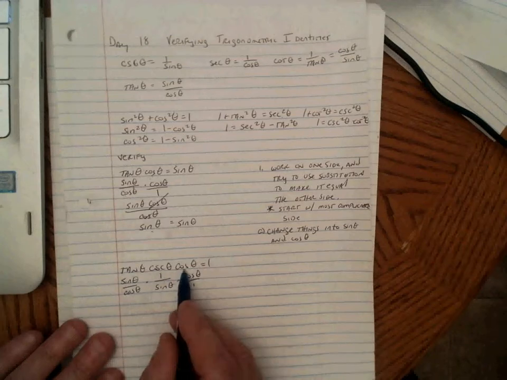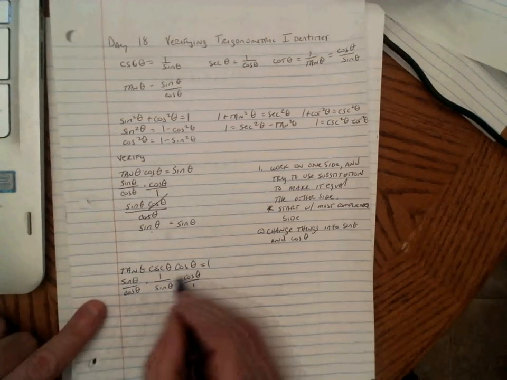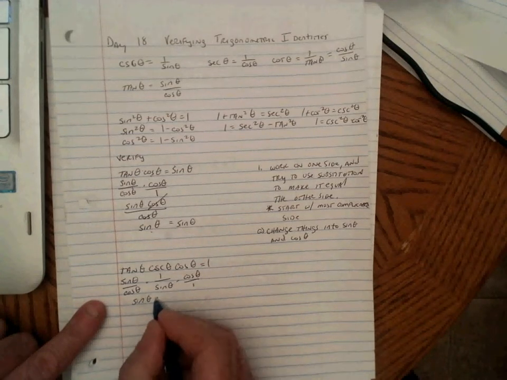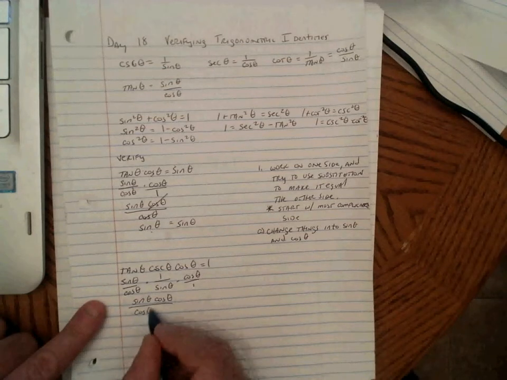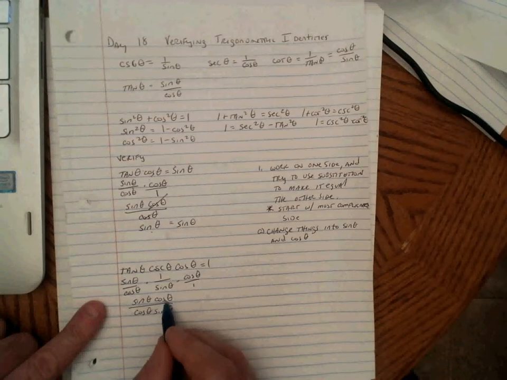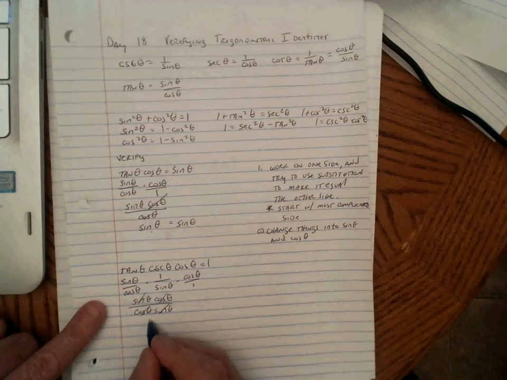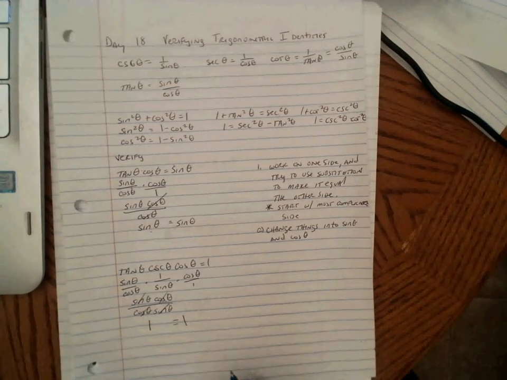Again, I started on the most complicated side. If we multiply those together, we multiply numerators, multiply denominators, we get sine theta times 1 times cosine theta. And on the denominator, we get cosine theta times sine theta times 1. But sine theta times cosine theta and cosine theta times sine theta are both equal. All those cancel and leave me with just 1 equals 1. We have verified that trig identity.